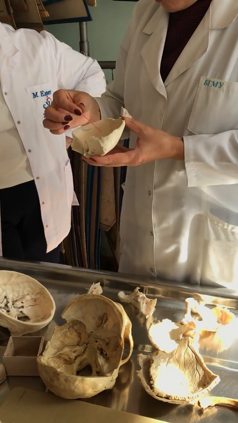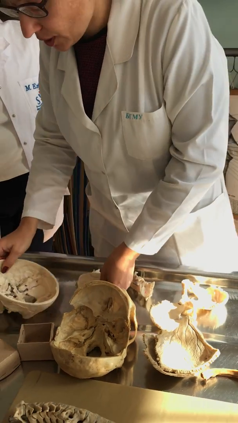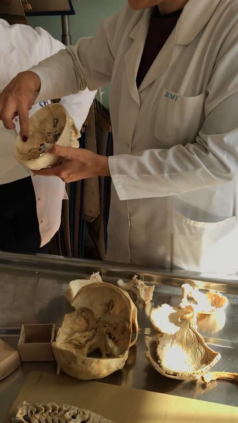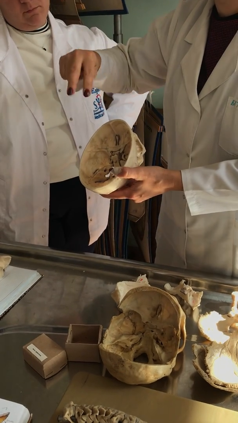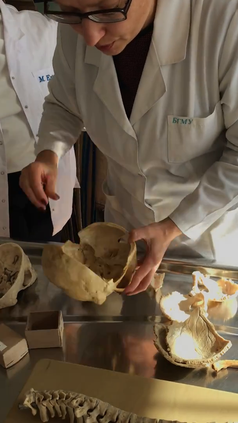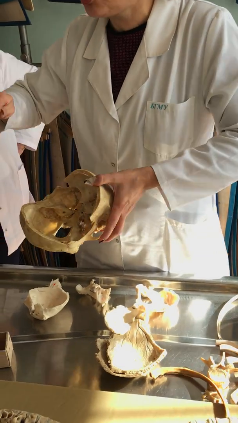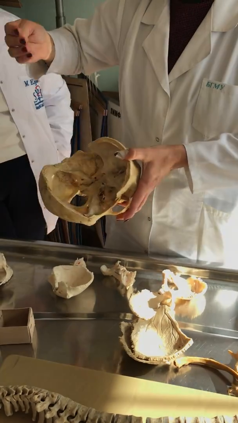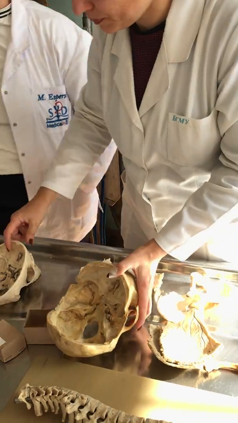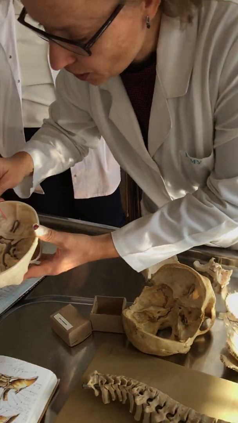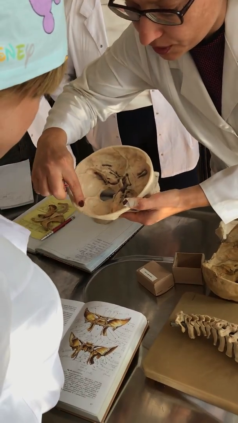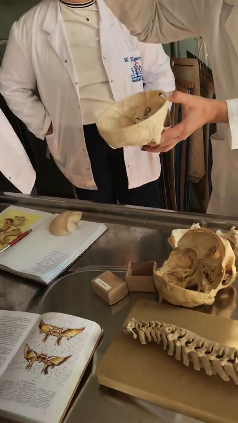Then on the inner side of the bones which are connected to the brain, on all these bones, you see we have finger-like impressions, digital impressions, and cerebral juga, which are the enlargements between these impressions. I mean this. You see, it looks like I touched it with my fingers. These are the digital impressions.